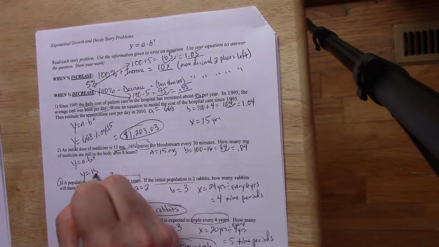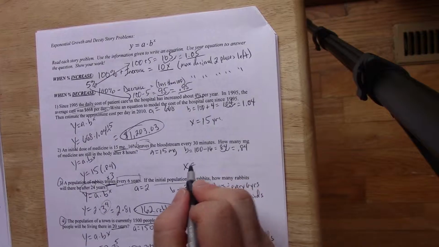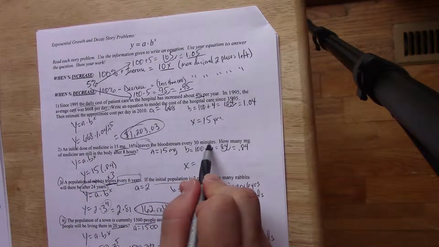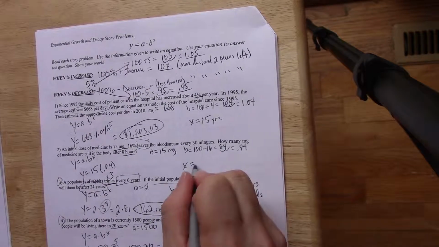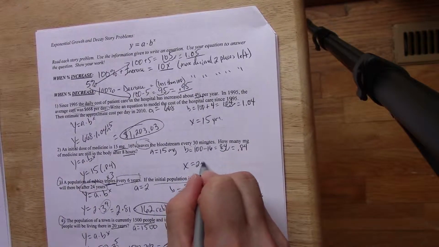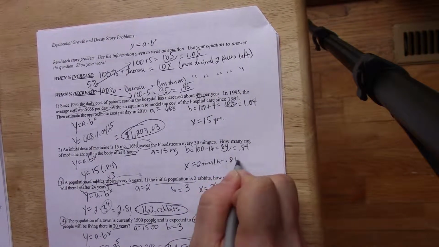Alright, let's start plugging it in. 15 times 0.84 to the, well, how many, let's see, 8 hours. But it goes every 30 minutes, right? So it would be 2 times per hour times 8 hours, right?